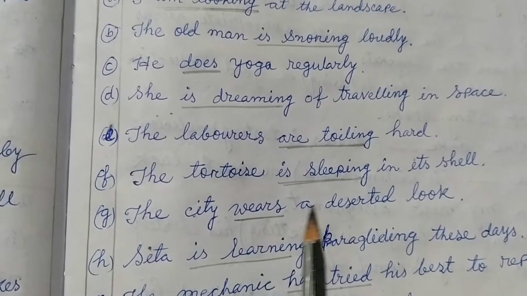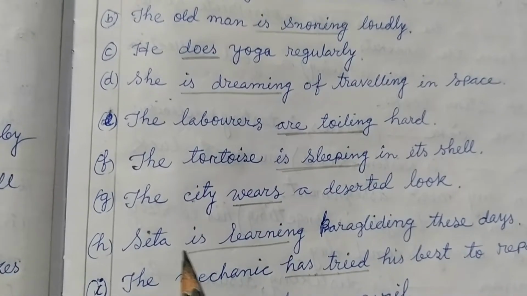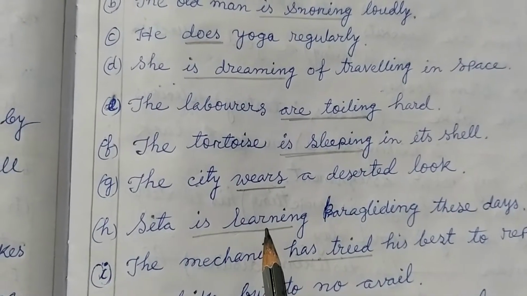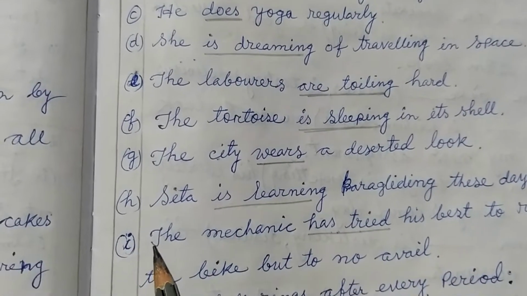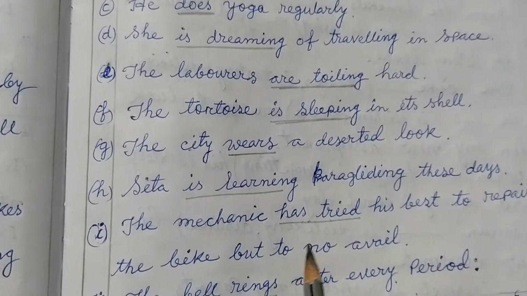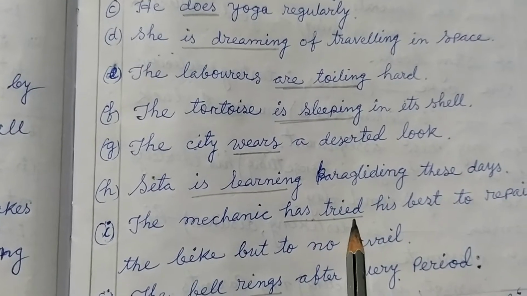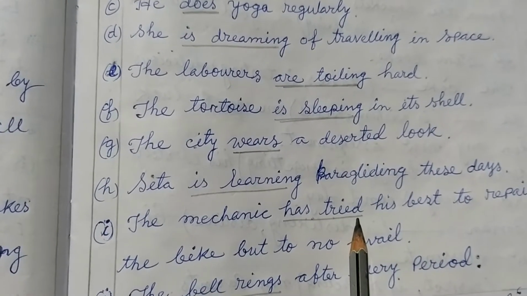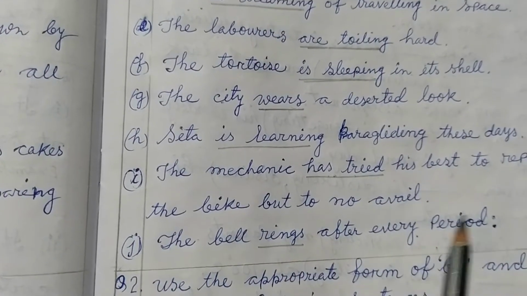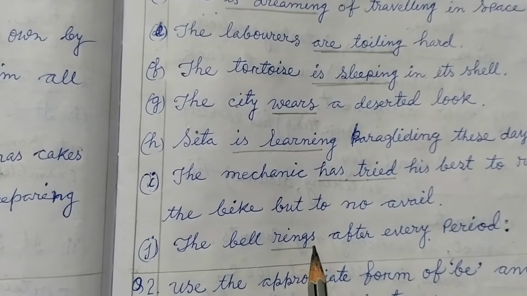Now students, the city wears a deserted look. So "wears", simple present tense. Sita is learning paragliding these days. So "is learning", it's present continuous tense. Now students, the mechanic has tried his best to repair the bike but to no avail. So "has tried", it's present perfect tense. Now number J, the bell rings after every period. So "rings", it's simple present tense. Es is added after s.